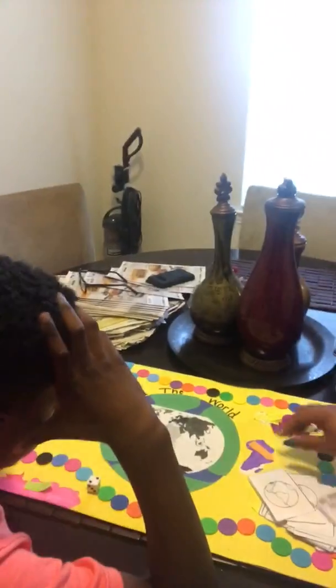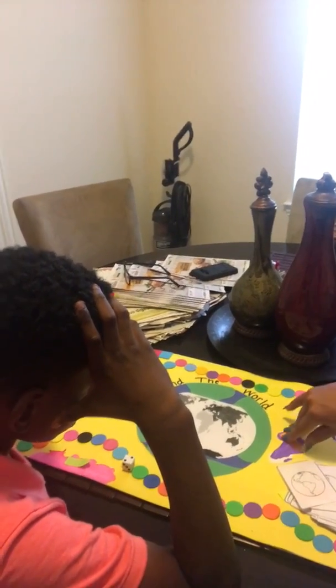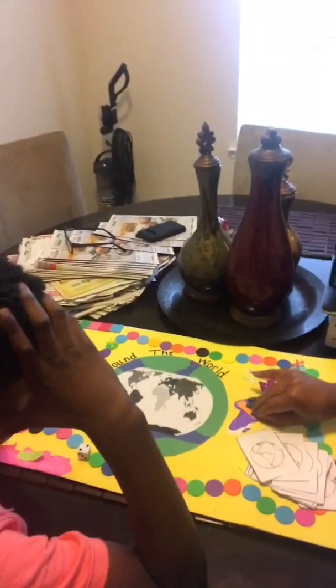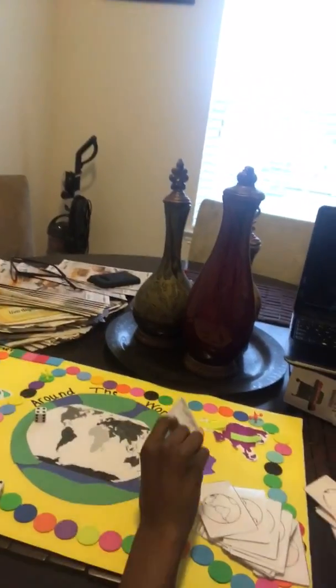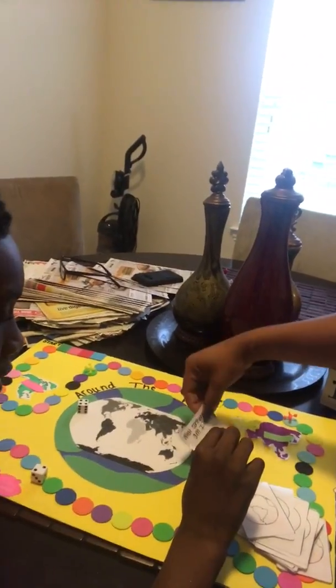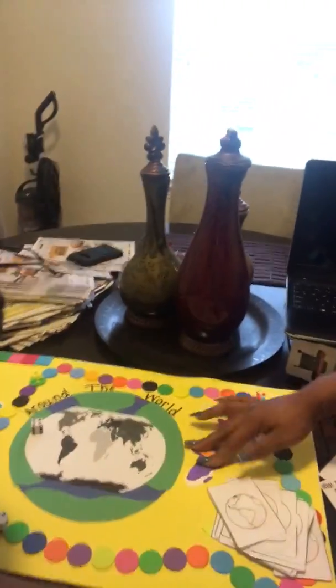Africa. It's Africa. So this one is here, and this is like that one. Check my answer by lifting the tab. It's not Africa. That is Africa. Look, it goes that way. See the dot on the side? Africa. So I can move my 6? 1, 2, 3, 4, 5, 6.